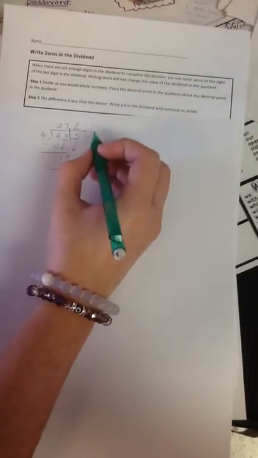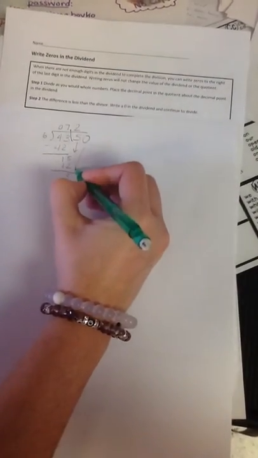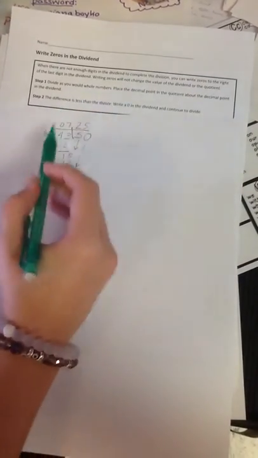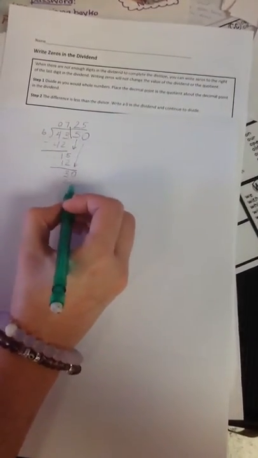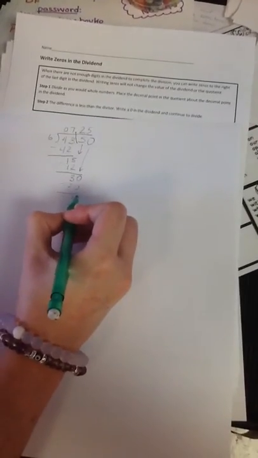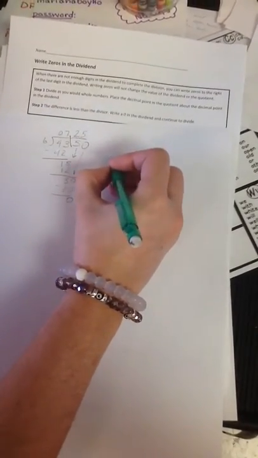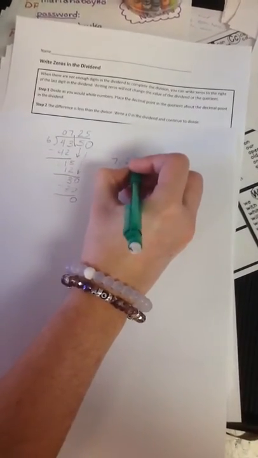So we are going to add a 0 to our dividend. We'll bring it down, which makes our difference 30. 6 goes into 30 5 times. 6 times 5 is 30. Subtract, and we have a remainder of 0, which will give us a quotient of 7 and 25 hundredths.